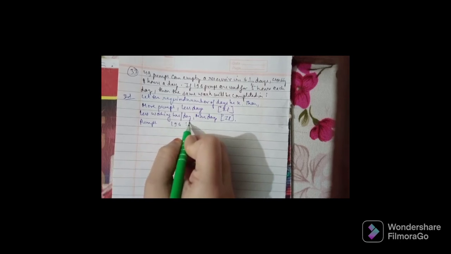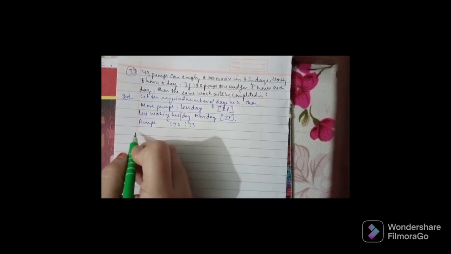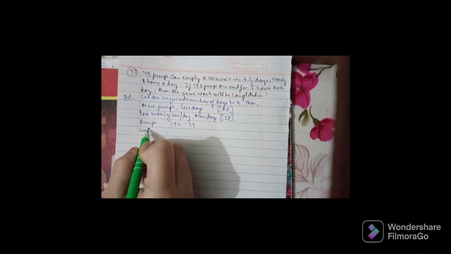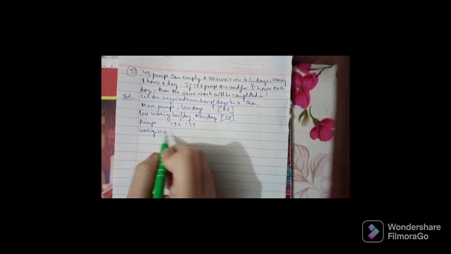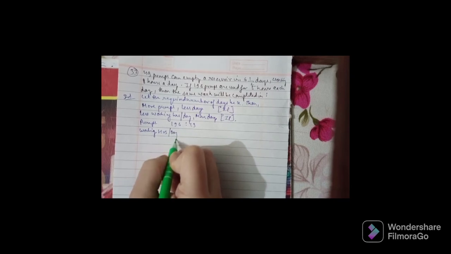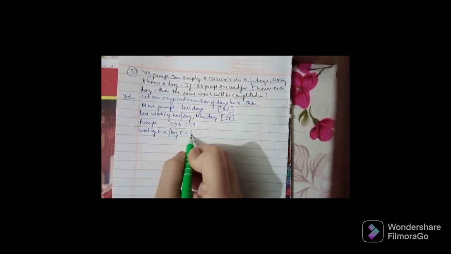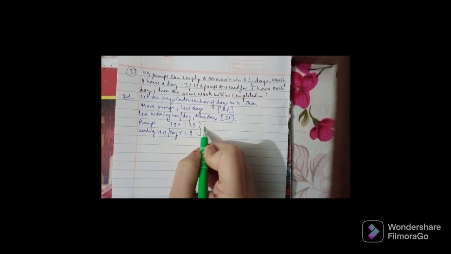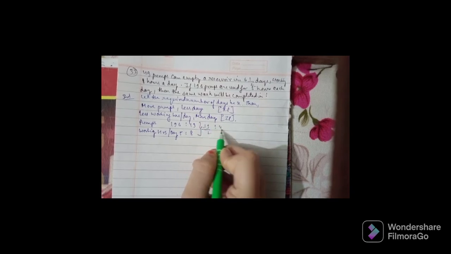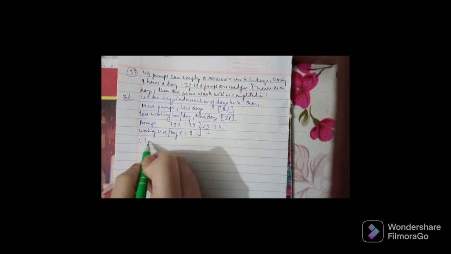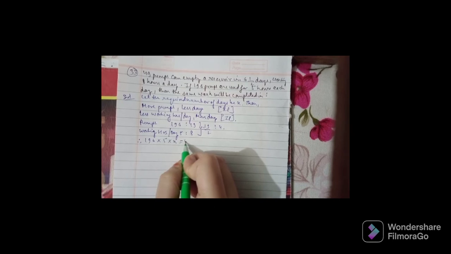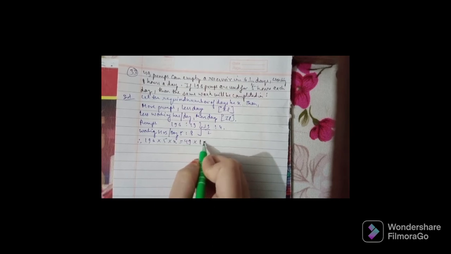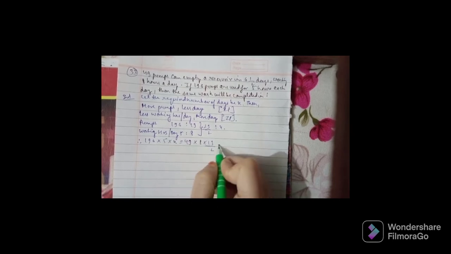which is 196 ratio 49, and working hours per day 5 ratio 8, 13 by 2 ratio x. 196 into 5 into x equals 49 into 8 into 13 by 2.